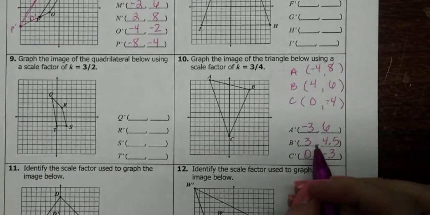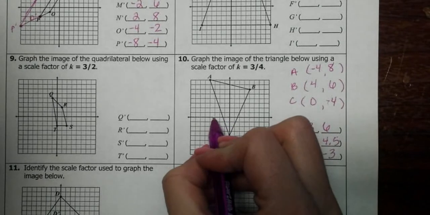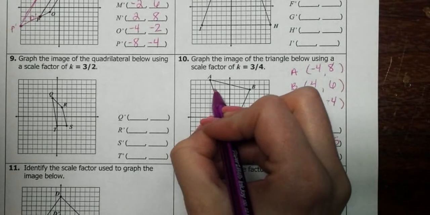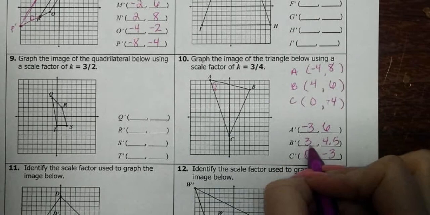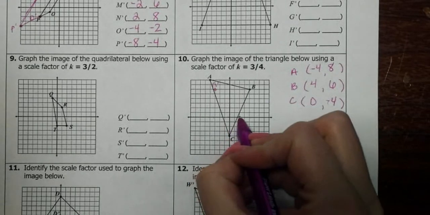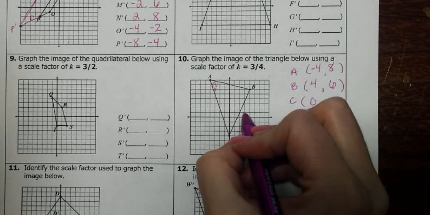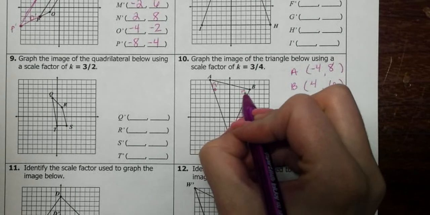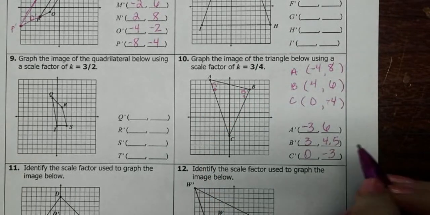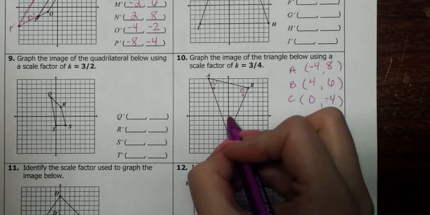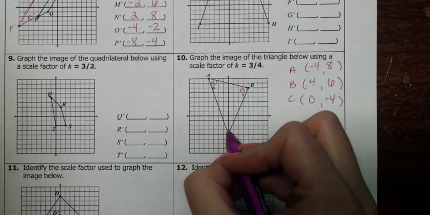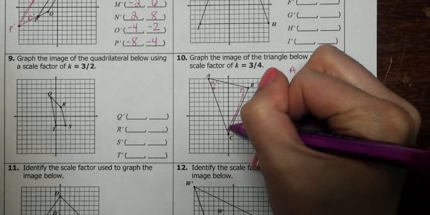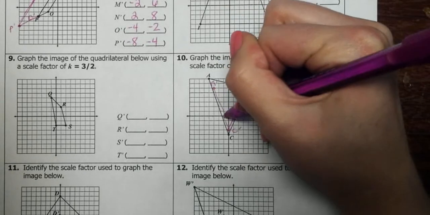So my new A, I'm going to go to the left 3, and then I'm going to go up 6. That's my new A. My new B, I'm going to the right 3, and then I'm going to go up 4.5 spaces. So go up 4, and then go up half a space more. Just try to draw it as best as you can. And then for C, it actually goes down 1, 2, 3. And then go ahead and connect. So it did get smaller, just didn't get a whole lot smaller.